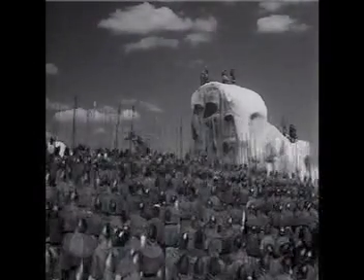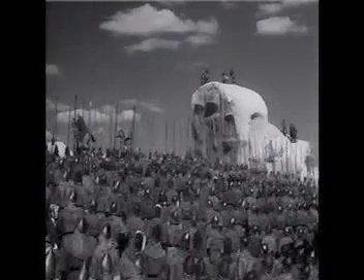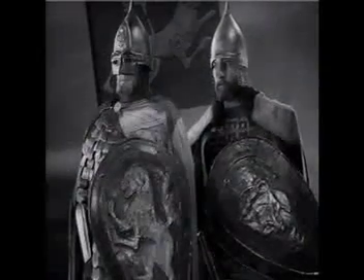Some pointed dialogue about the Russian strategy from Alexander Nevsky sets up the final confrontation of the two armies.